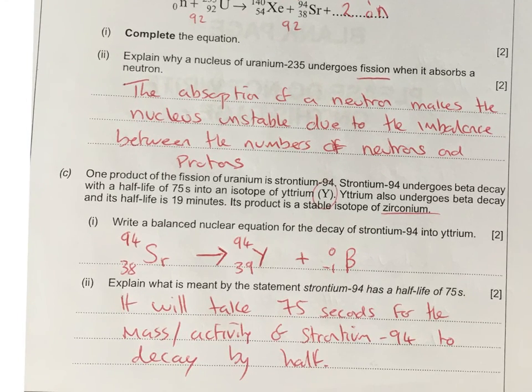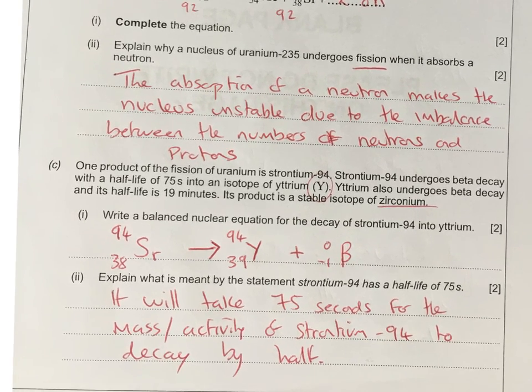One product of fission of uranium is Strontium-94. It's going to undergo beta decay, that's important, beta, with a half-life of 75 seconds into an isotope called Yttrium. This also undergoes beta decay, with a half-life of 19 minutes. Its product is a stable isotope. So write the balanced nuclear equation for the decay of Strontium-94 into Yttrium.